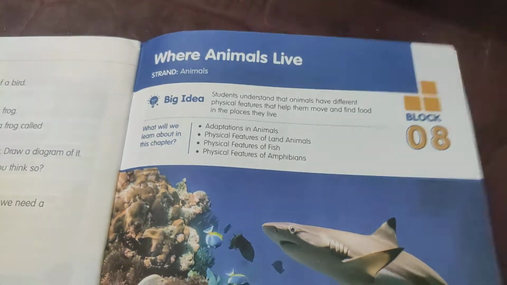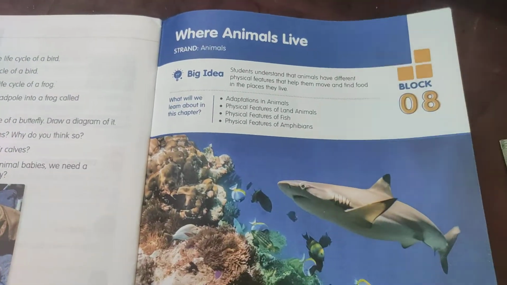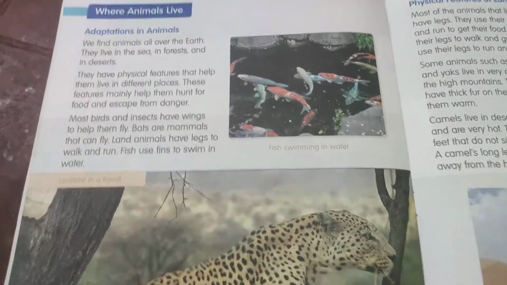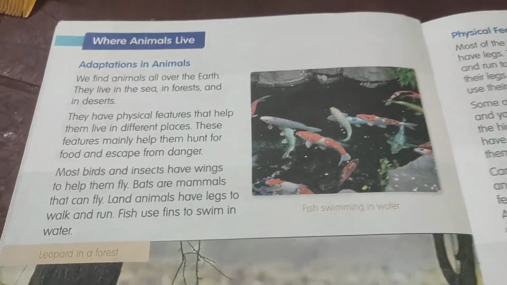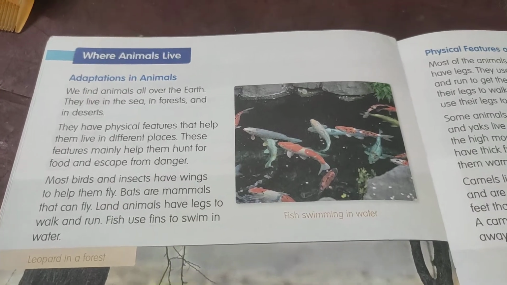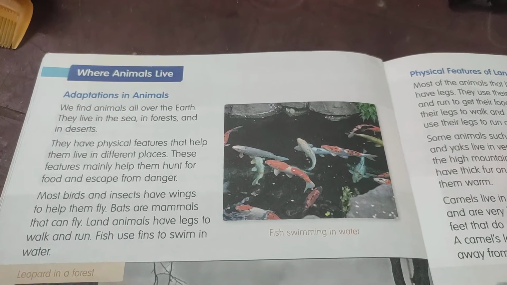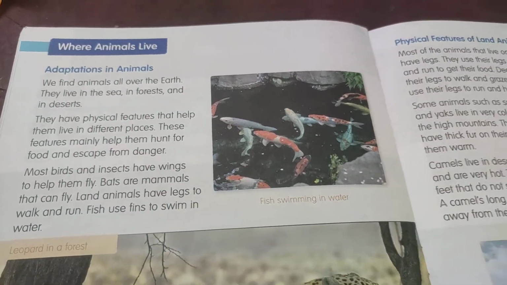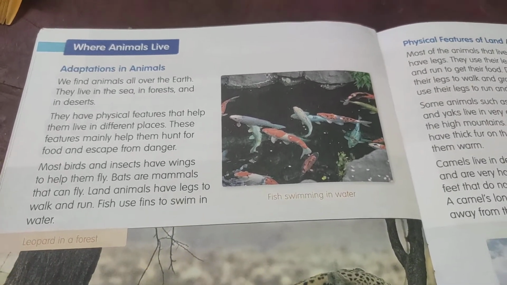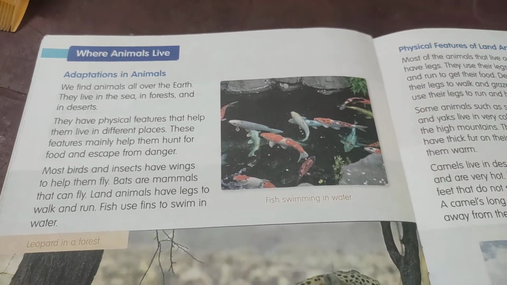Now shall we see with the book? Now you take block 8, volume 1, page number 44. We are going to see the first page of this block 8 lesson, where animals live. As usual, last year also in class, I will read, either you will follow it or one among you will stand and read, others will keep fingers, right? Now since you are not there, I am going to read for you. You will keep your fingers one by one, okay?